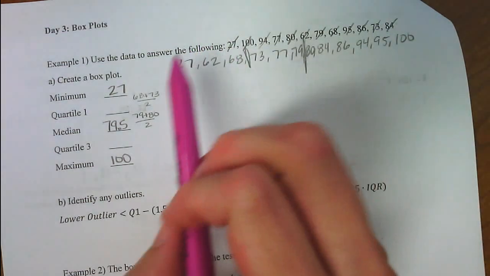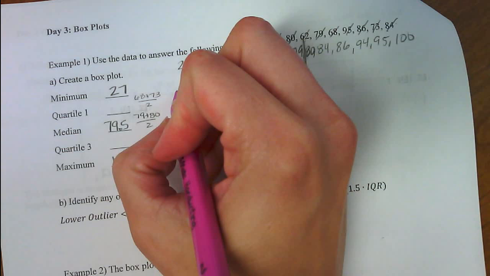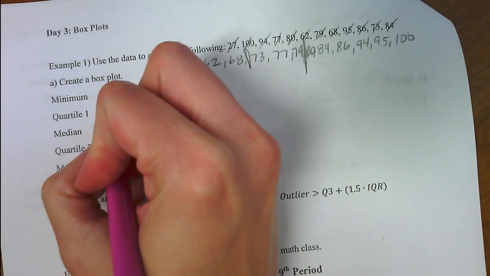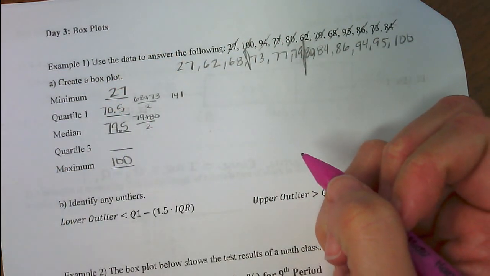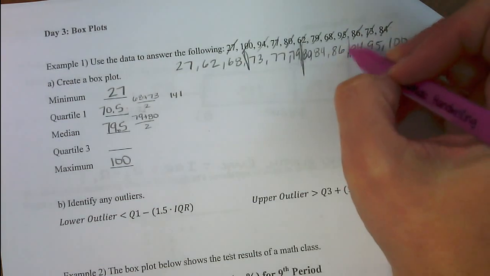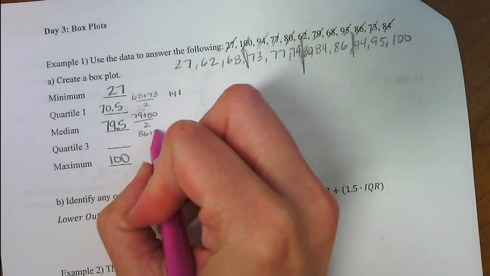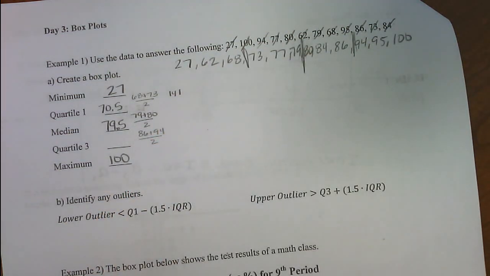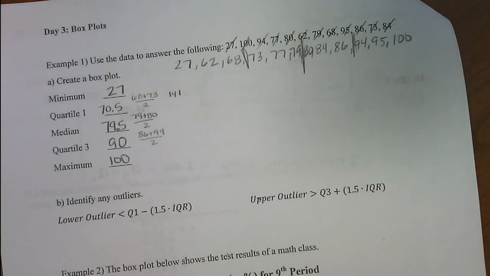So if I split that in half, 68 and 73, 141, so 70.5. And then 1, 2, 3, split this in half. I have 86 and 94. So 86 and 94 and split that in half. So that's going to give me 90.